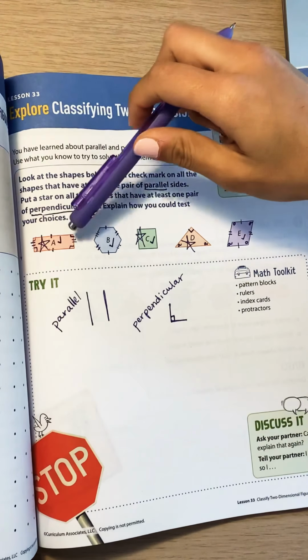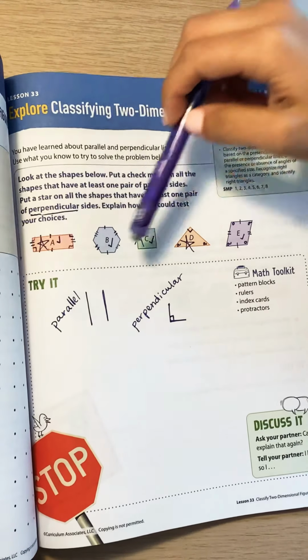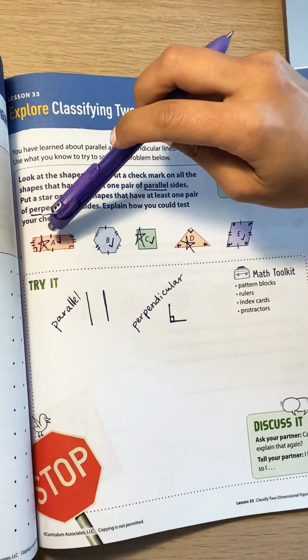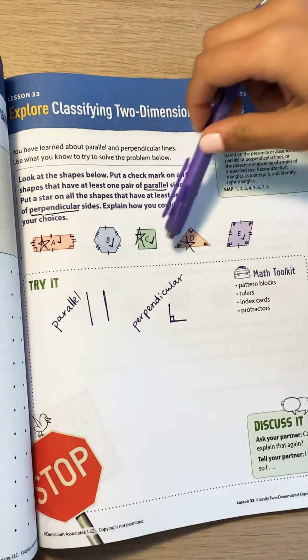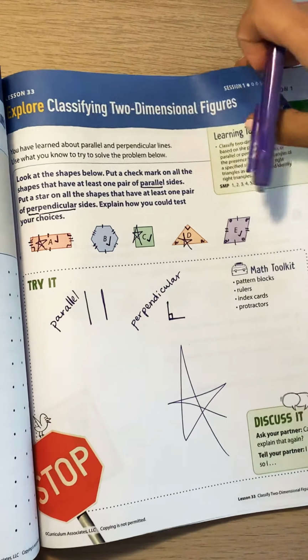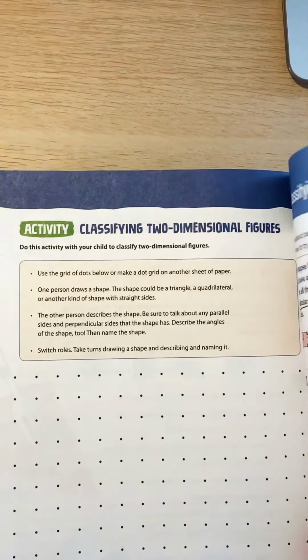Okay, so you should have a check mark for parallel lines on A, B, C, and E, and you should have a star for perpendicular lines on A, C, and D. Done. Okay. Next page, and we're going to answer a bunch of questions about it.